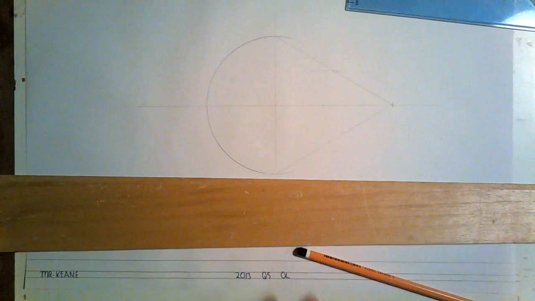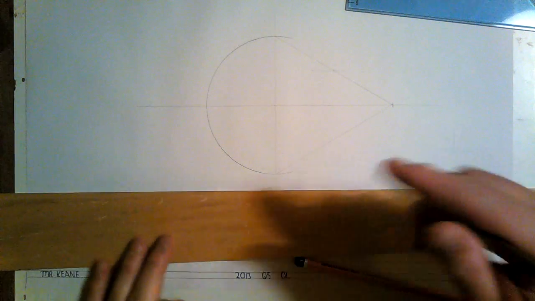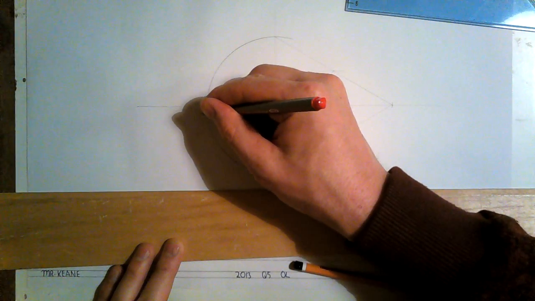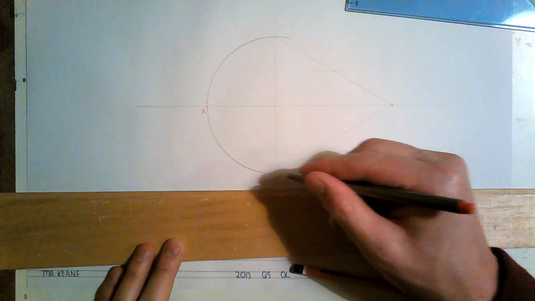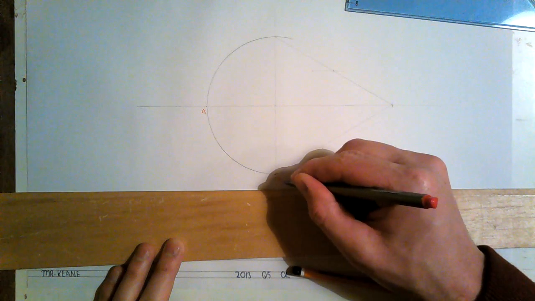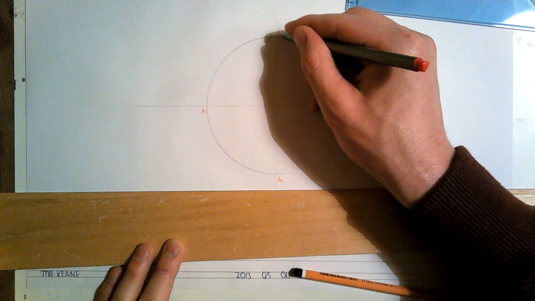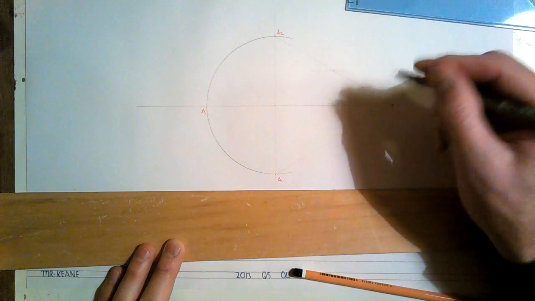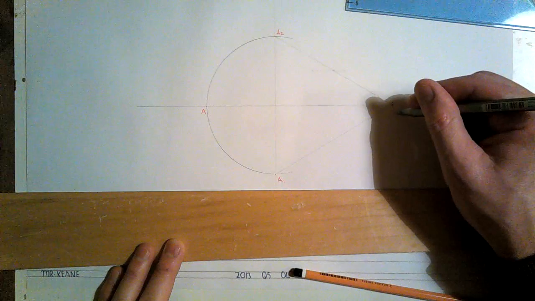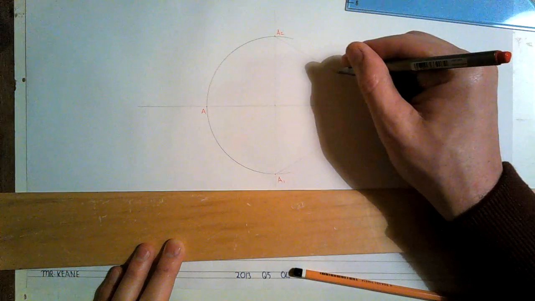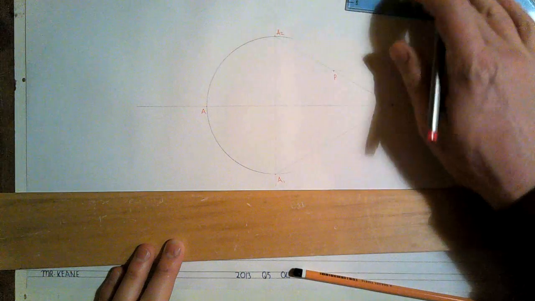So I'm going to label along the points. I now have A, A1, A2, A3, and point P.